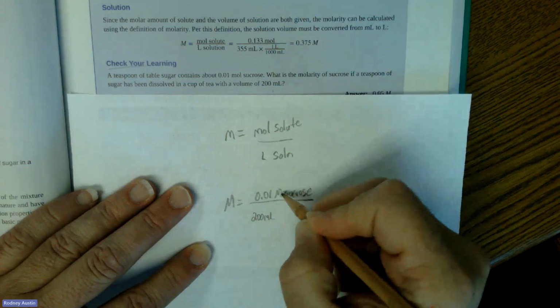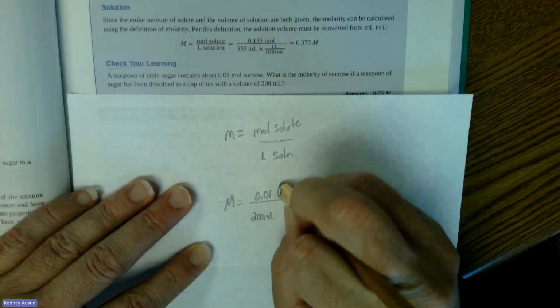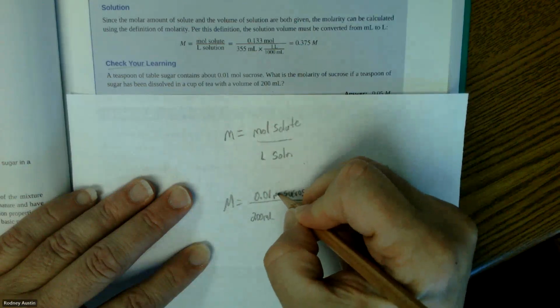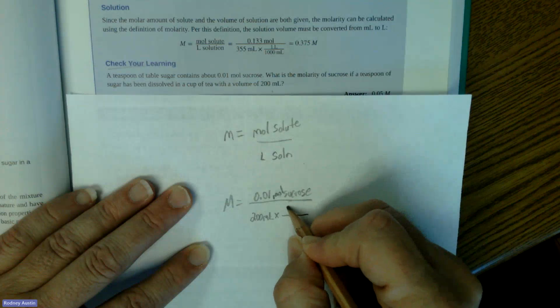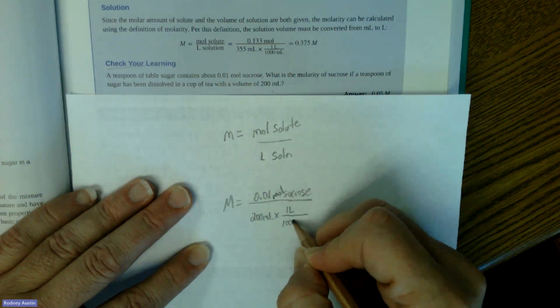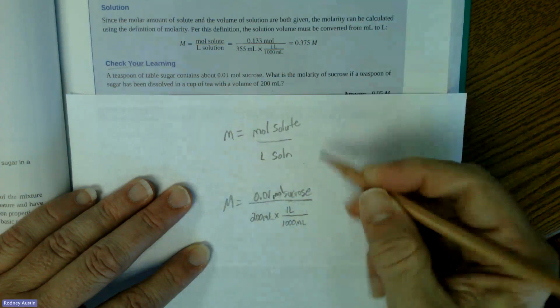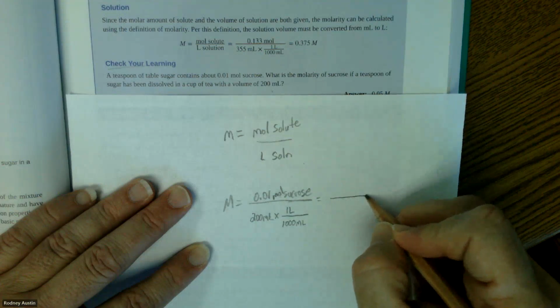And of course, we want, I said molar, this is mole. 200 milliliters. And so then we have 1 liter is equal to 1,000 milliliters. All right, and so we could just do that.